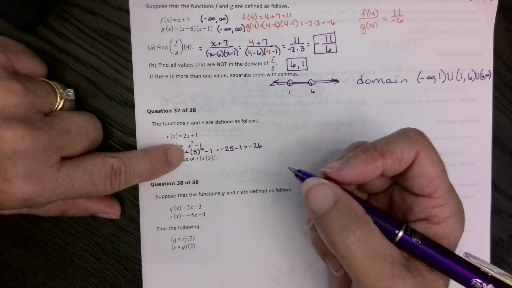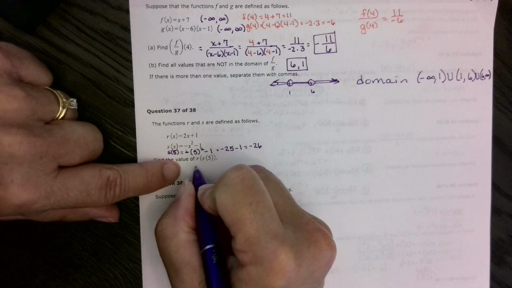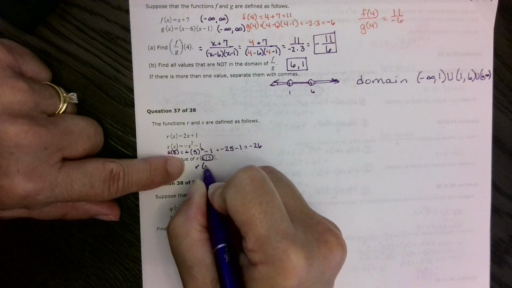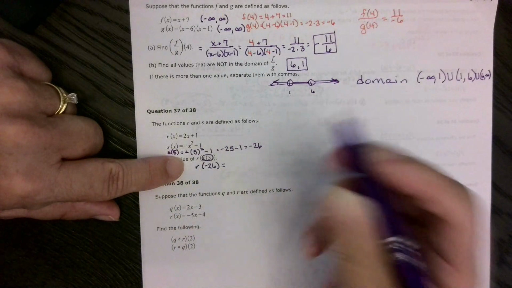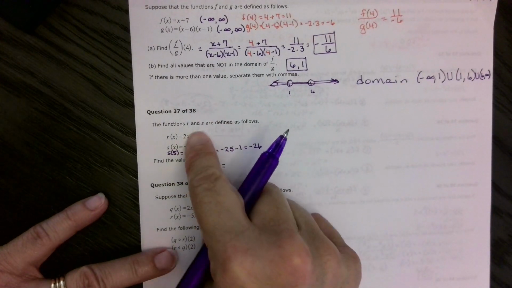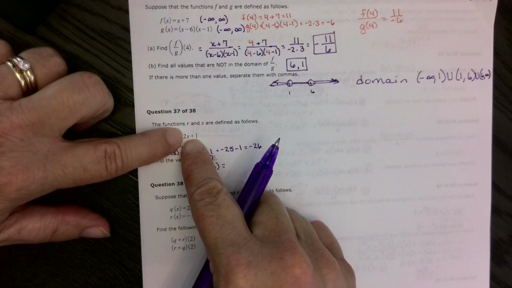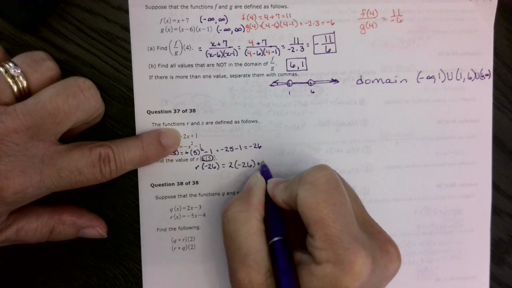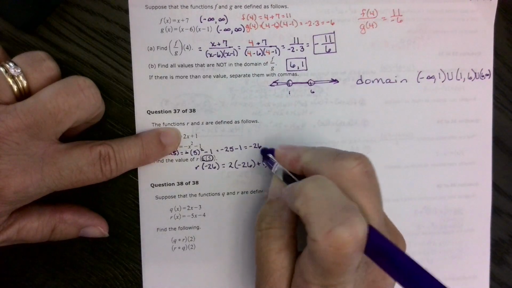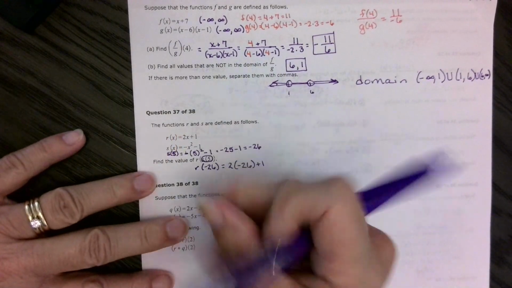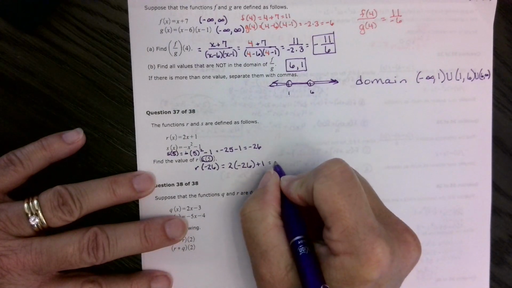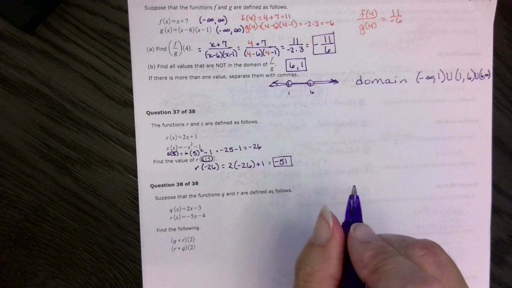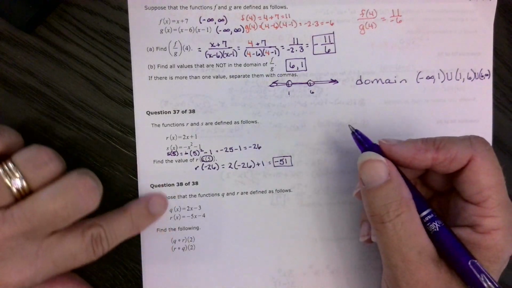Okay. So now what you do is you find r of, we're replacing this with our answer of negative 26. And now you plug that up here, you put a negative 26 right there. 2 times negative 26 plus 1. Whoops. You get negative 52 plus 1. And you get negative 51. Alright. Right here at 38.